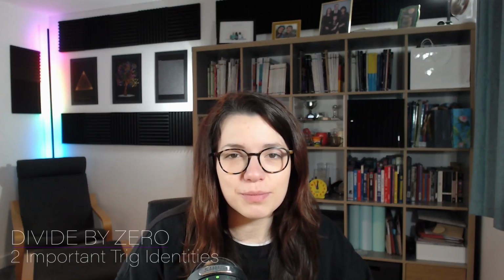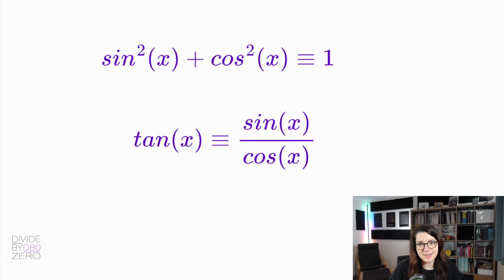Let's talk about the two important trig identities for year one. Here they are: sin squared x plus cos squared x equals 1, and tan x equals sin x over cos x. Just a quick note on these symbols here.